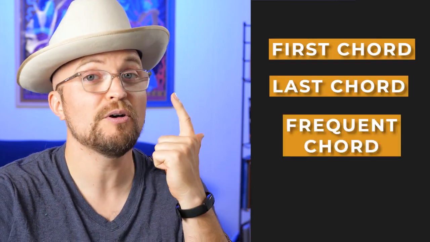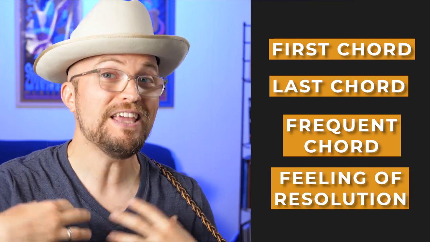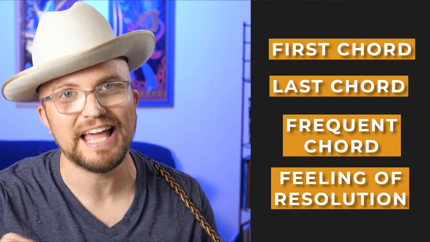One of my early guitar teachers gave me a really simple checklist that doesn't require any music theory, or at least a limited understanding of music theory, to see what key the song you're in, and I think this chord progression is a great one to use that on. I like to call it first chord, last chord, frequent chord, feeling. So all I mean by that is, what's the first chord in the song? What's the last chord in the song? What is the most frequent chord in the song? And what chord gives you a feeling of resolution and a landing spot?